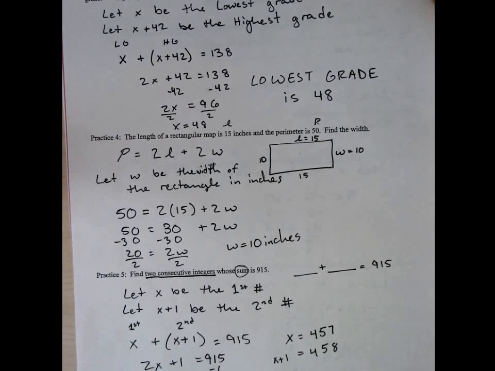Okay, so hopefully this has been helpful. Again, this is our remediation program here at Eastern. We want to make sure that you're prepared for the next Keystone exam when it rolls around.